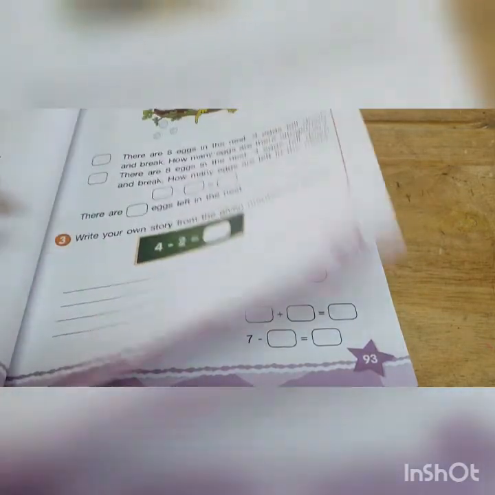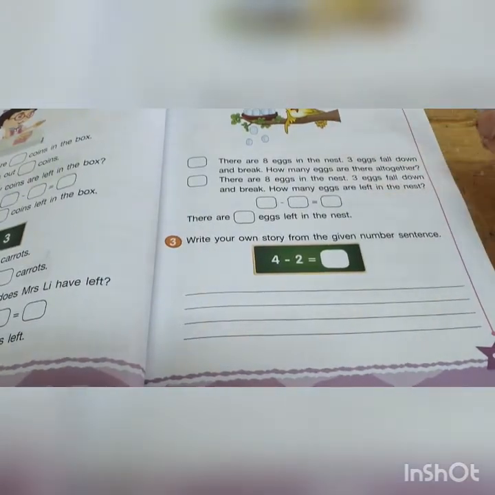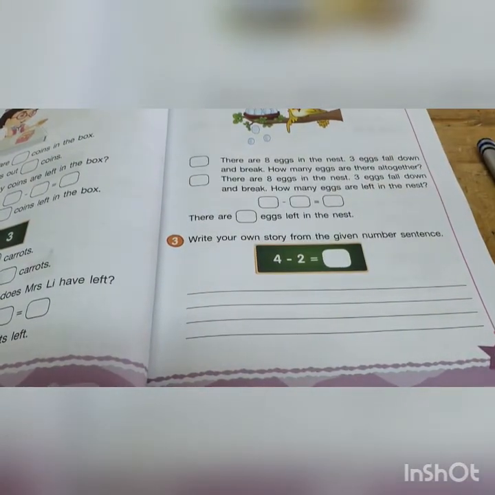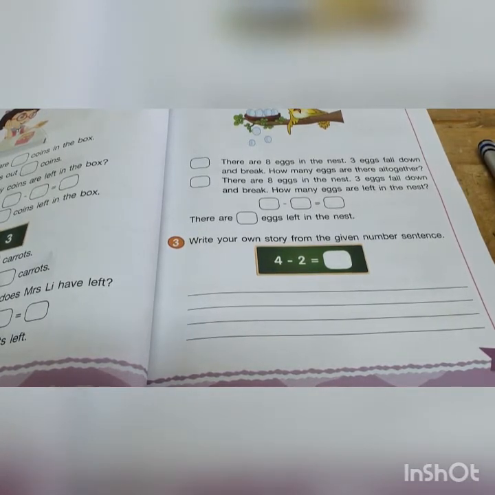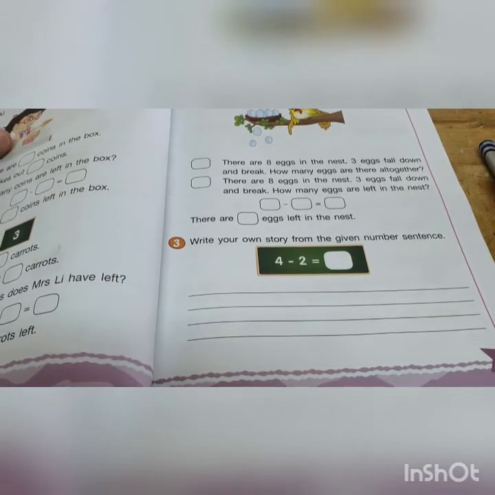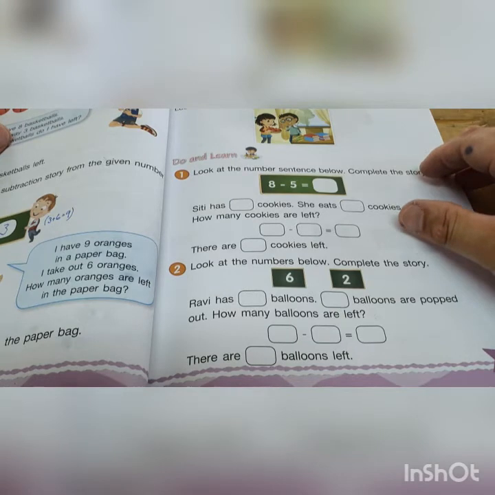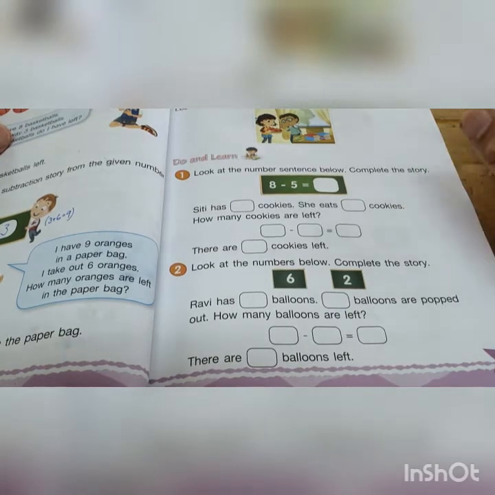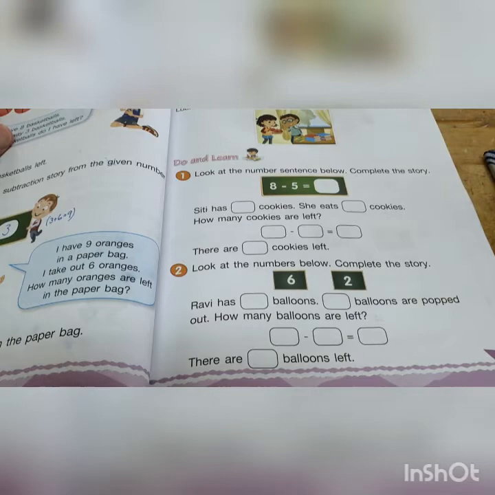And that is all for today. So please do these. I know this is only one lesson for creating subtraction stories, but I hope it will be enough. Okay, now I'm going to show your parents the answers. So students, enough. Please finish the exercises and then close your books and give the phone and your books to your parents. All right?